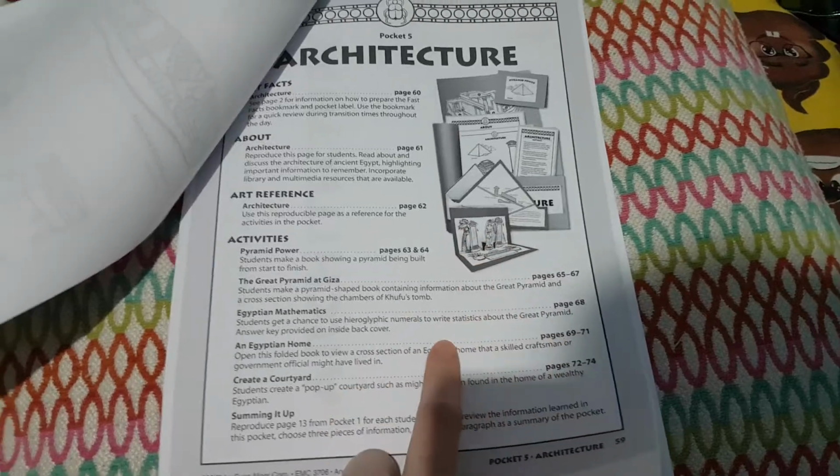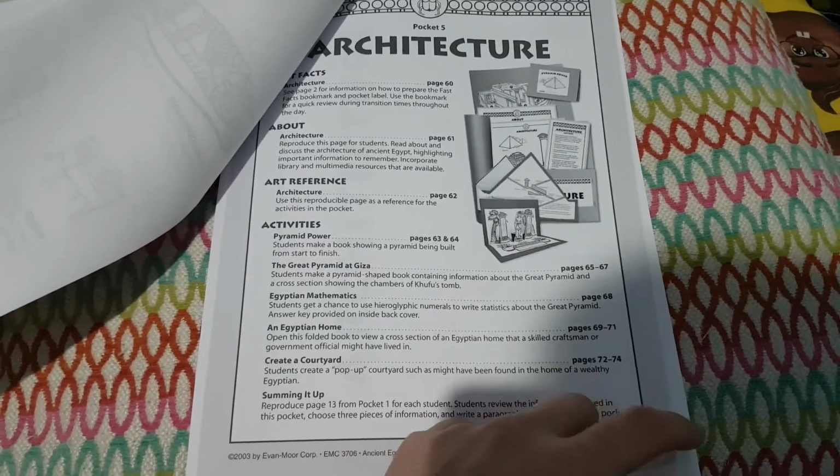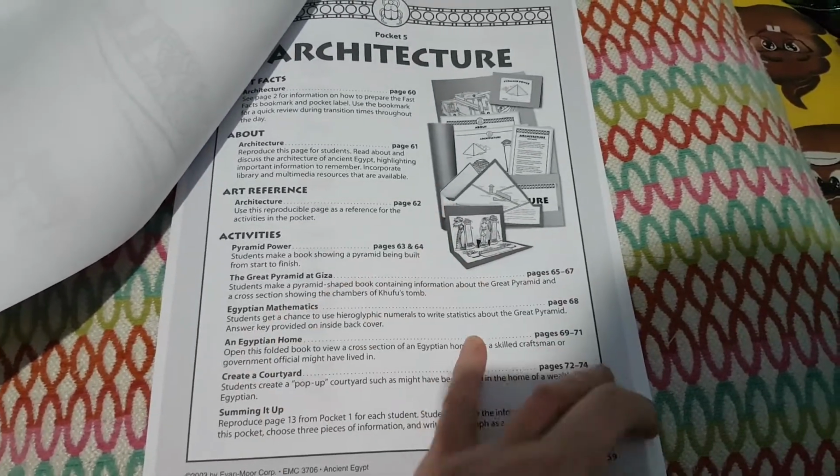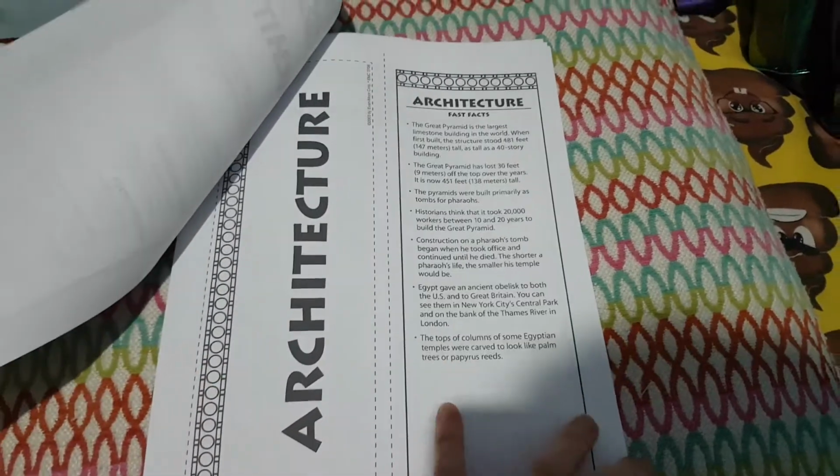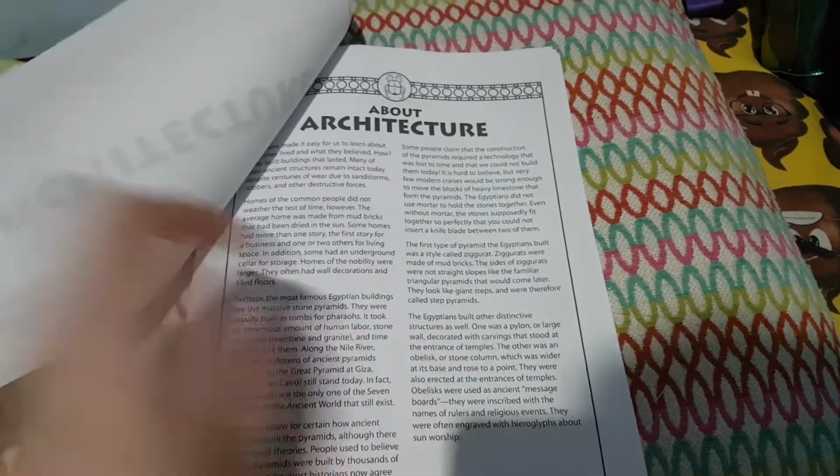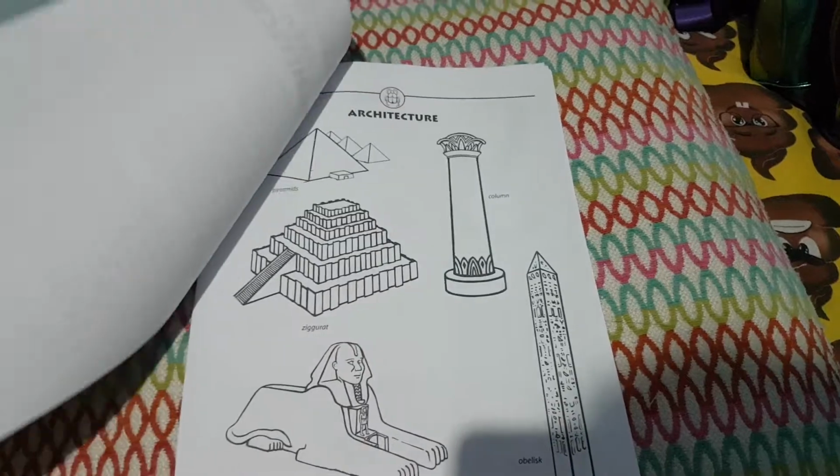You can make a little pocket like that. What we tend to do is stick them into our history notebook, but also you can make it into a little lap book as well if you'd like to. So this is what these look like.